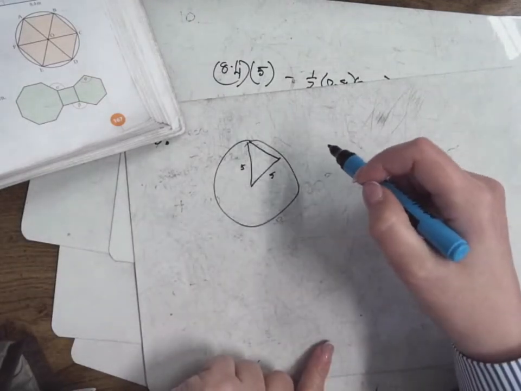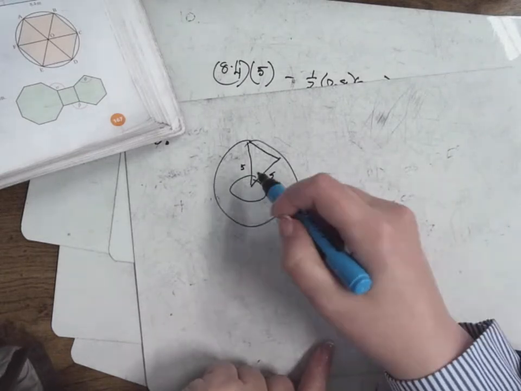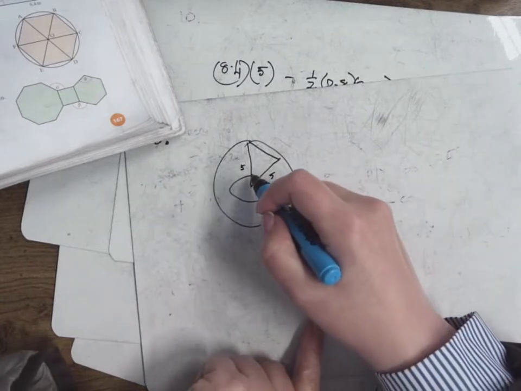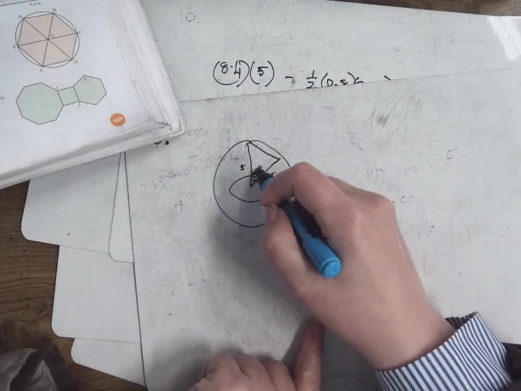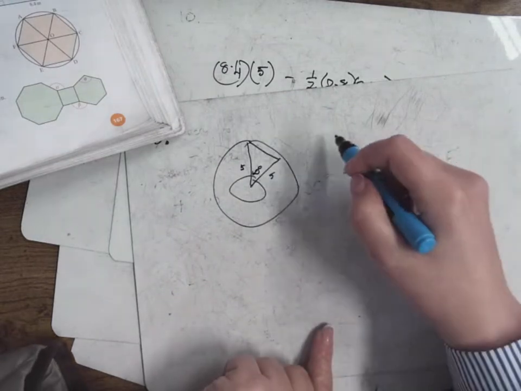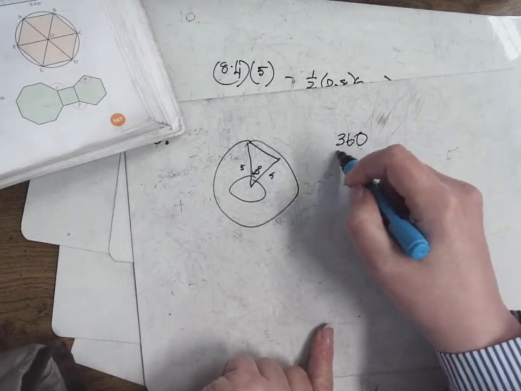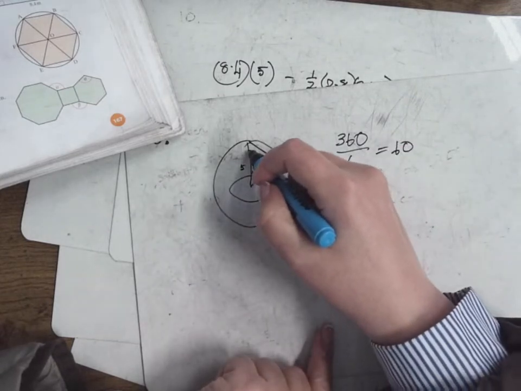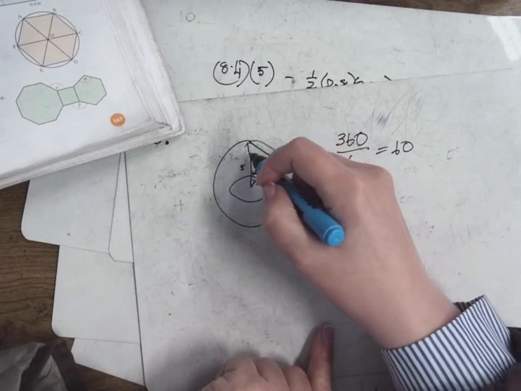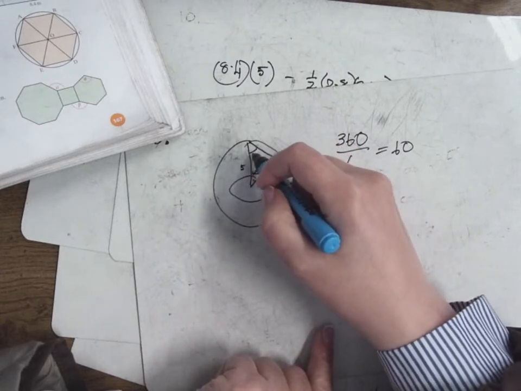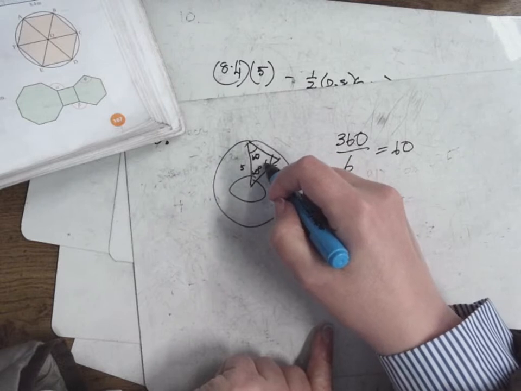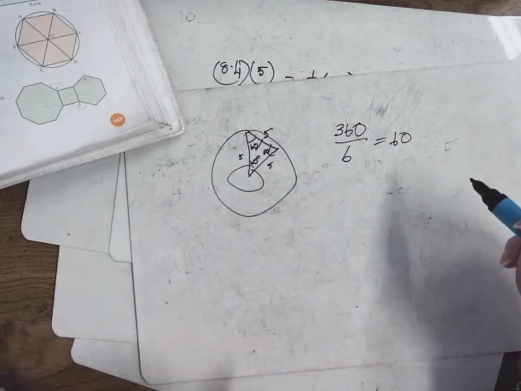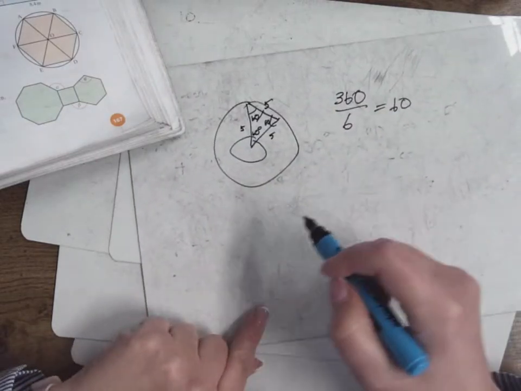At the center here, the 6 triangles there add to 360, so that means this is 60. Agreed? Because 360 divided by 6 is 60. So that means these two, it's an isosceles triangle, so these two add to 120, so it turns out to be 60 and 60 also. So that means it's an equilateral triangle, so that line there is also 5. Does everyone see how I reached that conclusion?